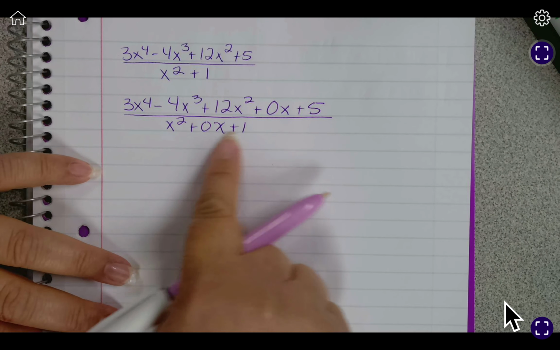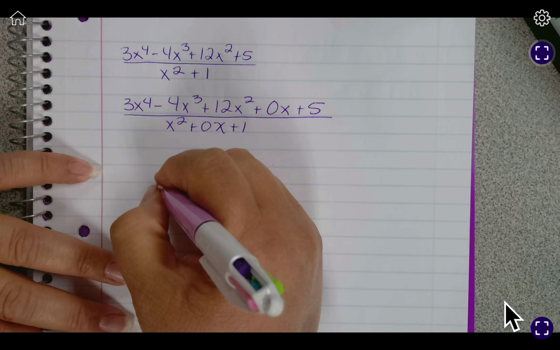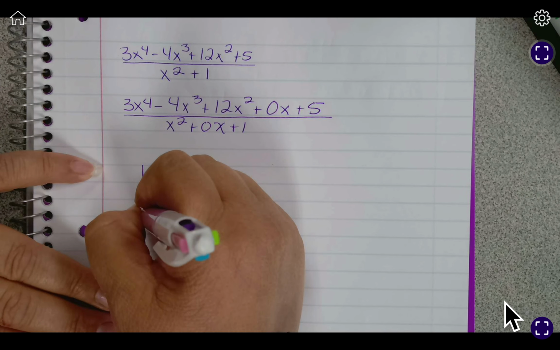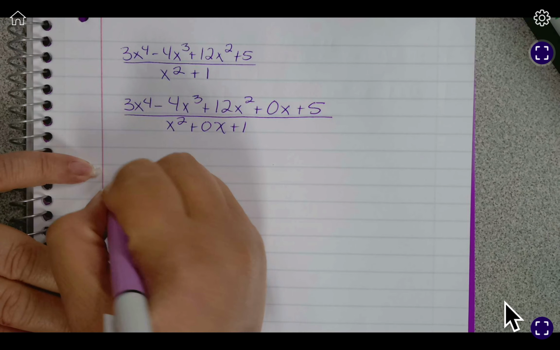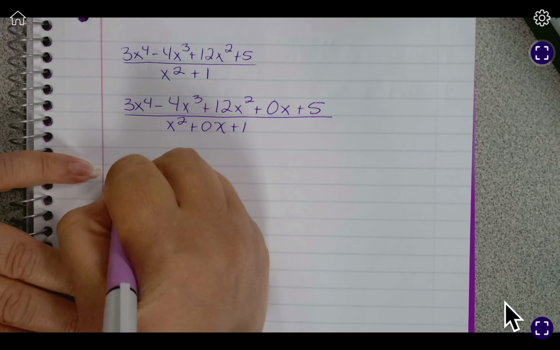We will start by using this as our factor in an area model. And I'm going to put my factors in green just to keep them straight.